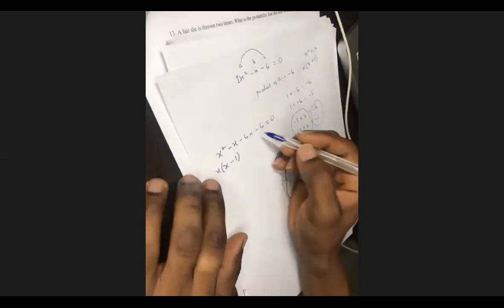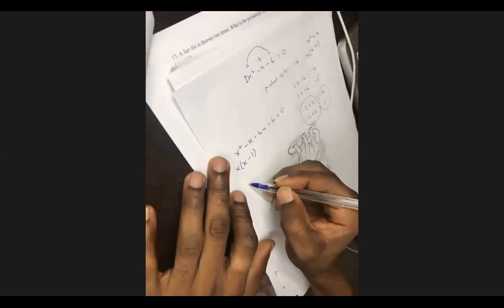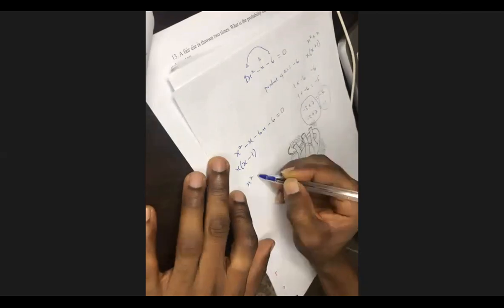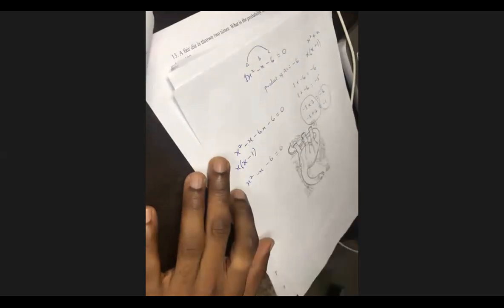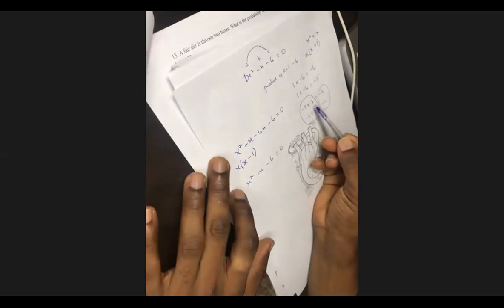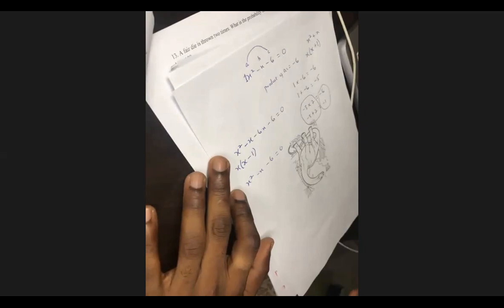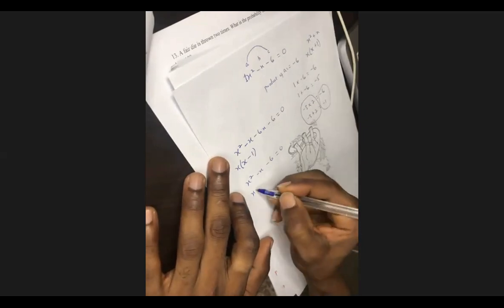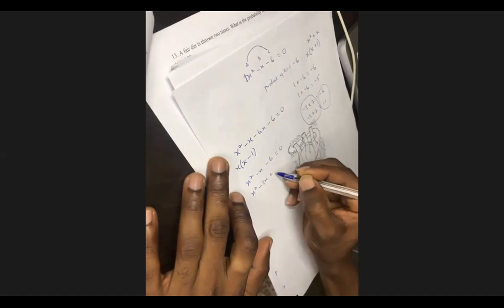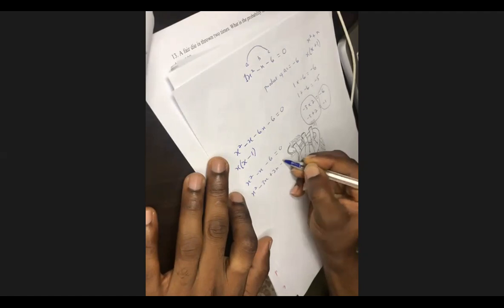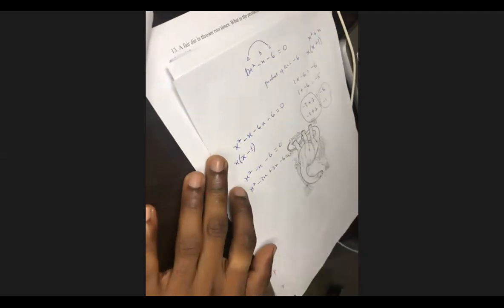Do you get it? Let me pick it again from here. X squared minus x minus 6 is equal to 0. Now -3 and 2, that is it. So I have x squared minus 3x plus 2x minus 6 is equal to 0. Are you clear now?